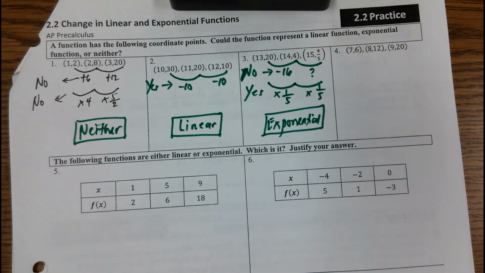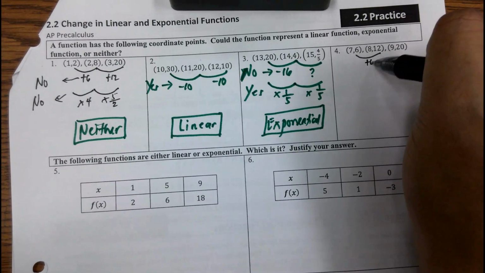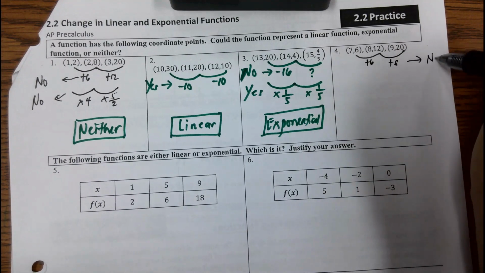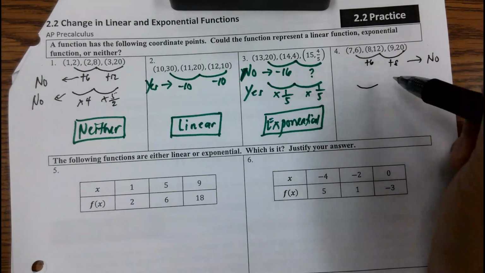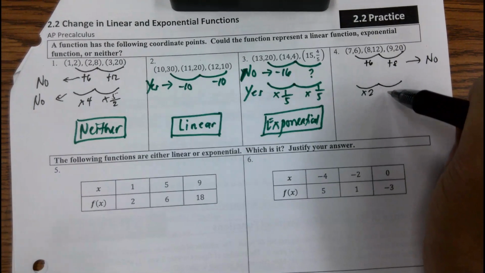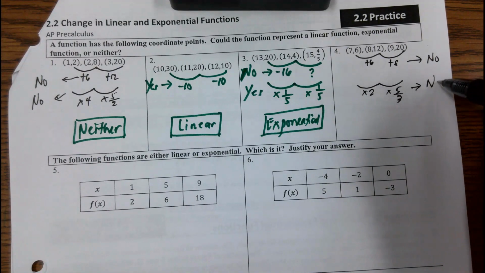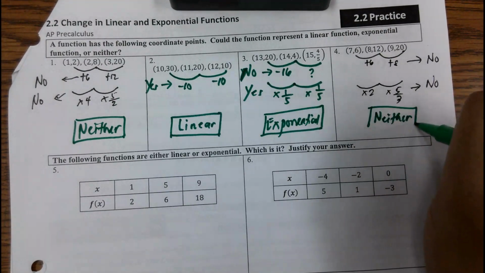Okay. For number 4, who tried this one? Is it linear or exponential? Will, what's your answer? I don't think it's either. Okay, that's correct. Between 6 and 12, the difference is plus 6. To 12 to 20 is plus 8. So what's our conclusion? No, they don't have a common difference. But do they have a common ratio? 6 to 12 means times 2. 12 to 20 means times 5 over 3. So what's our conclusion? It's still a no. So neither exponential nor linear.